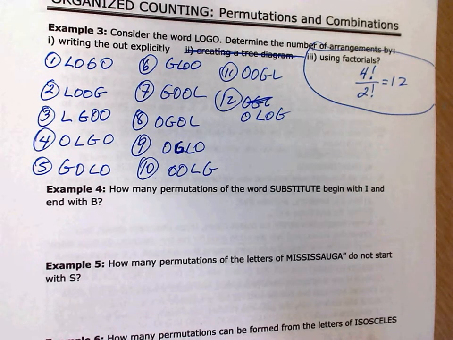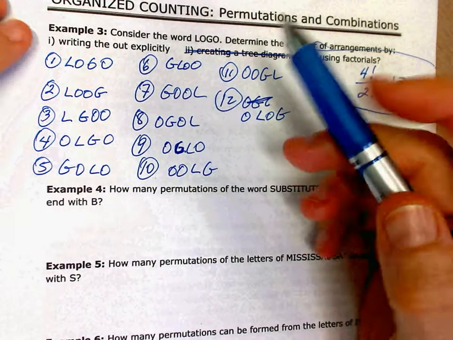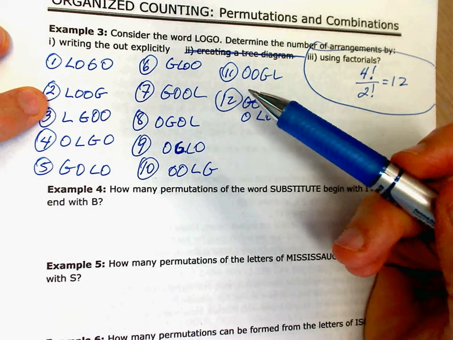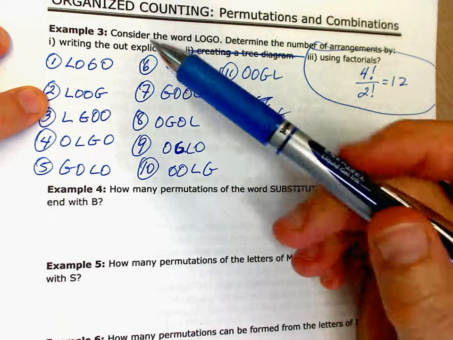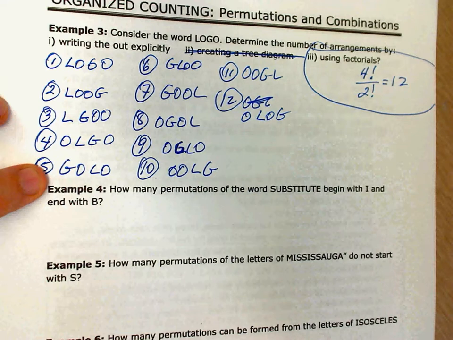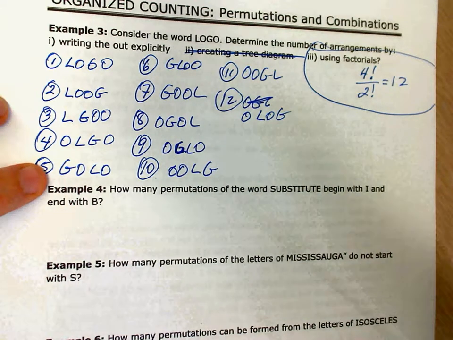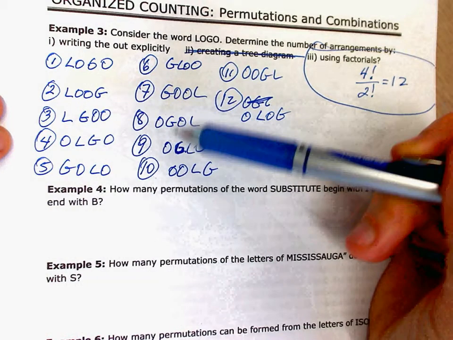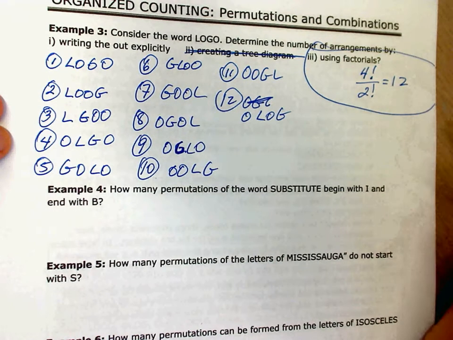So let's see, there's 3 that start with L. There's 1, 2, 3 that start with G. But there's 1, 2, 3, 4, 5, 6 that start with O. Sounds like a pattern.